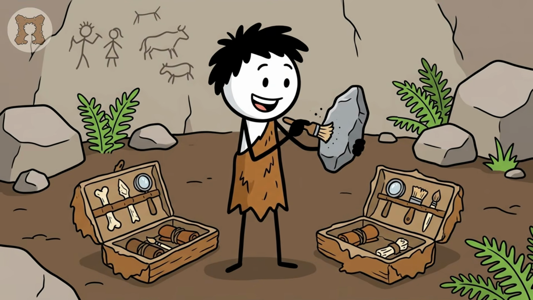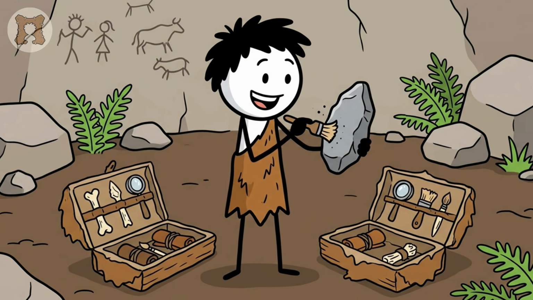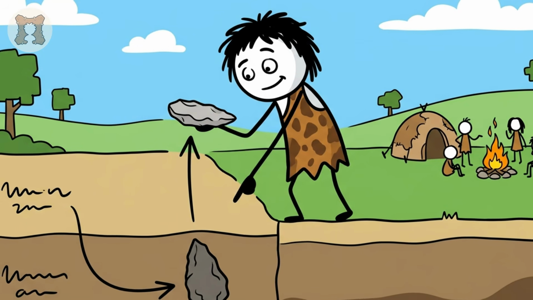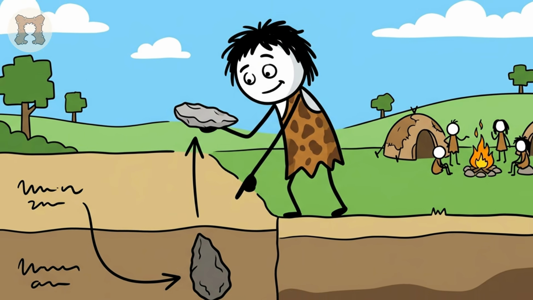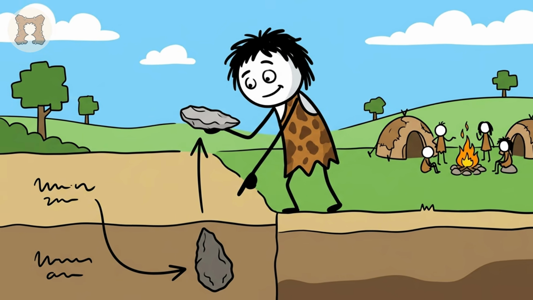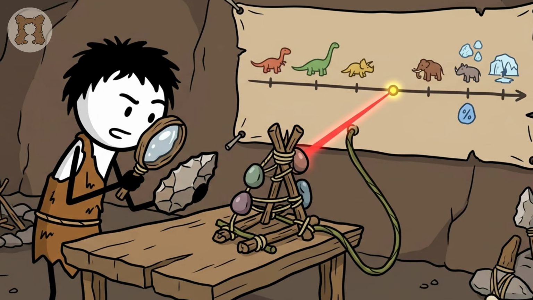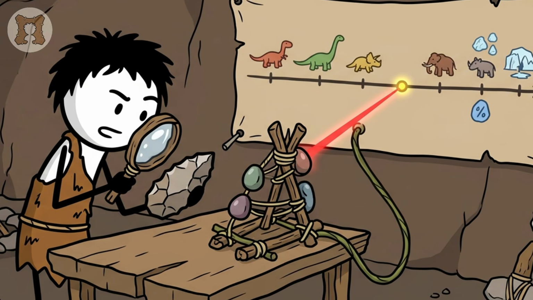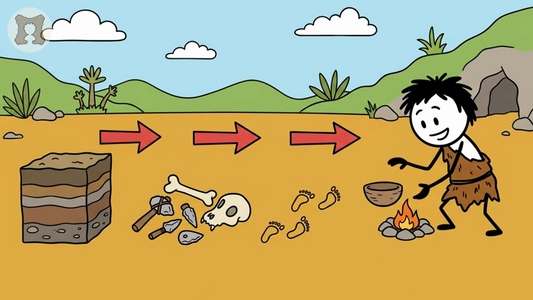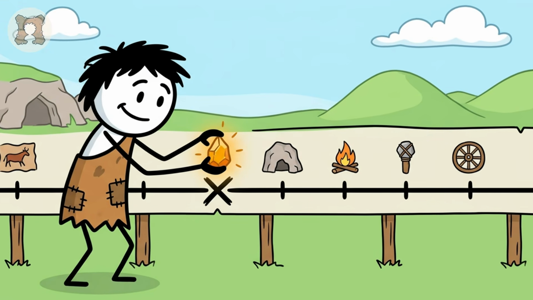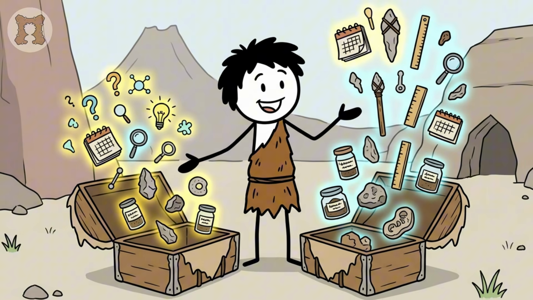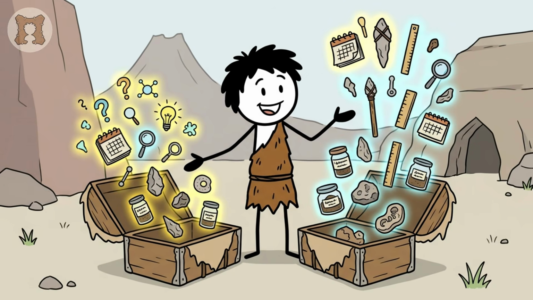To unlock the past, scientists rely on two main sets of tools. The first is relative dating, which tells us whether one object is older or younger than another. The second is absolute dating, which attempts to assign an actual age, something like 3 million years. One method puts events in order. The other tries to place numbers on the timeline. Now, let's open both toolkits and see how they work.